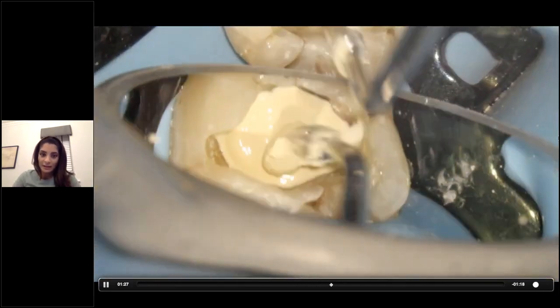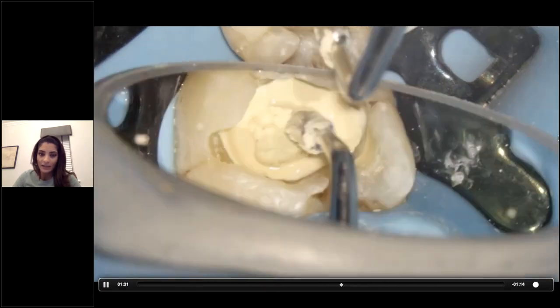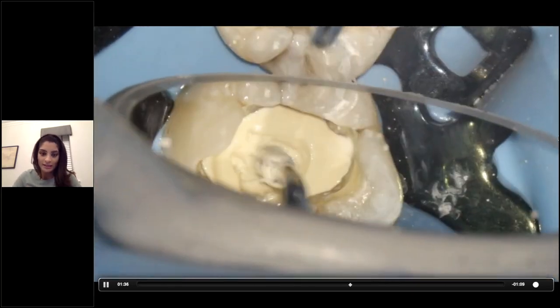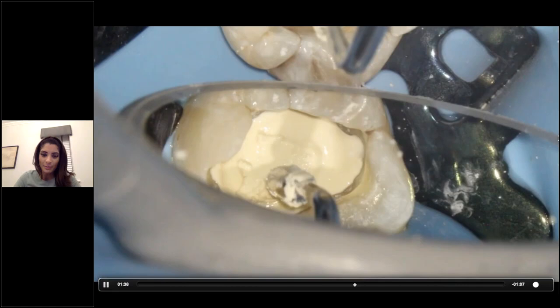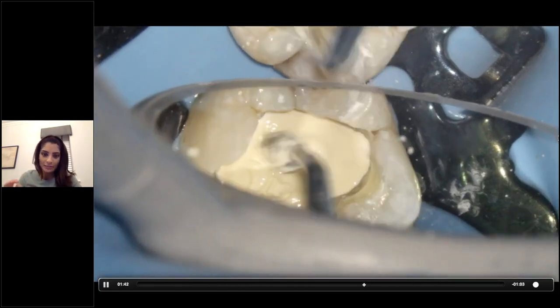So this is another little bit going in. I'm not packing it at this stage, I'm just gently pushing it, just so it becomes one with the first layer of Biodentine that's under it. You don't really want to pack Biodentine like amalgam, for example. It's more of a gentle placement and push technique.